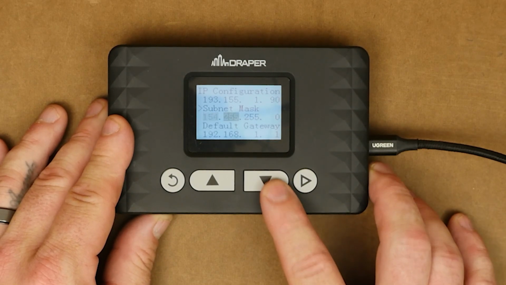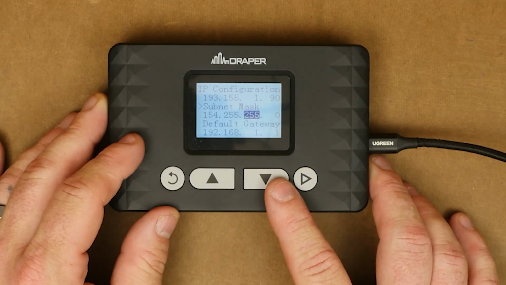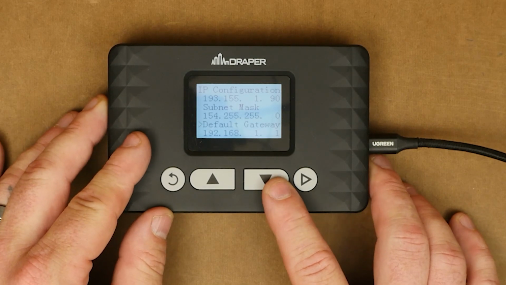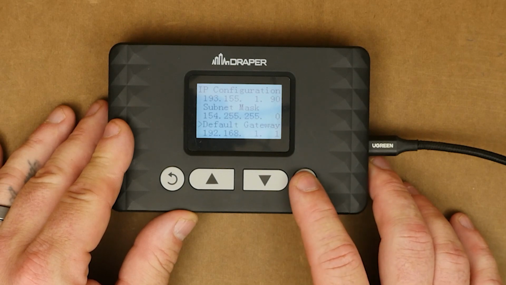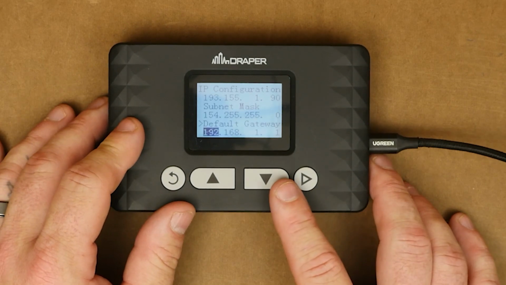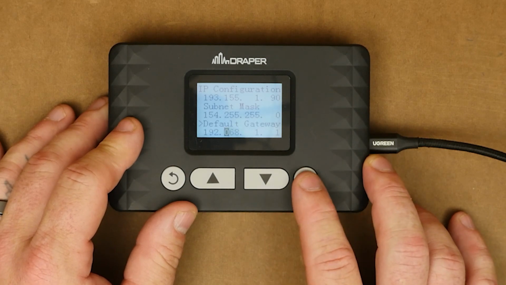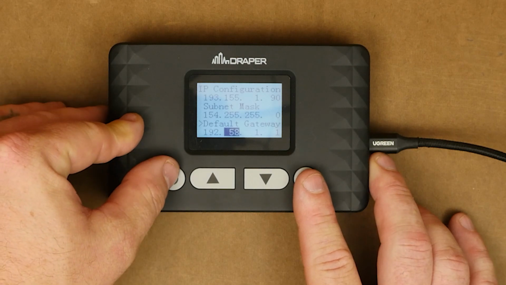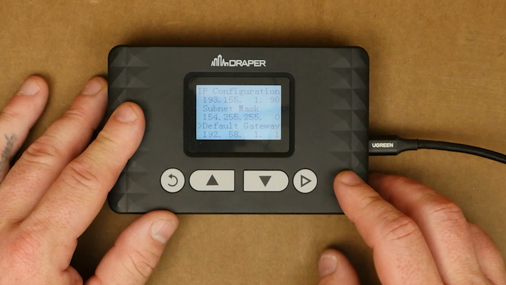I can use my up or down arrow to navigate across and make adjustments as necessary. Once I'm happy with that, I will simply hit the back button and it will save that information. Default gateway is going to be the same way. Select default gateway and press enter. Select the numerical value that you want to adjust, hit enter, and then you can adjust that on an individual numerical value level. Once I'm done with that, I will hit back. I'm happy with my default gateway. Our default gateway is set up.